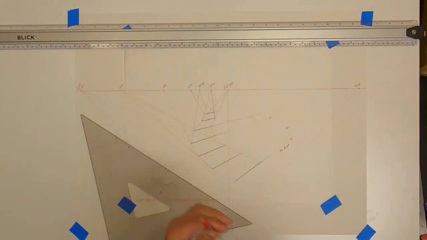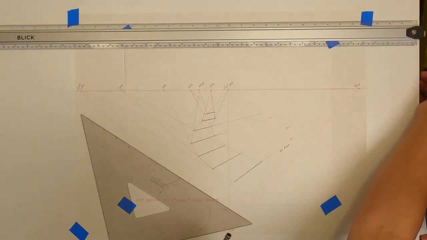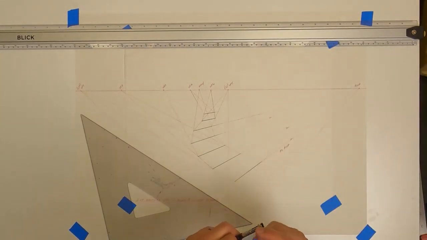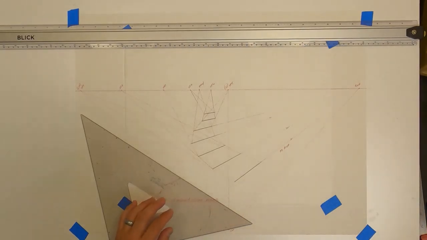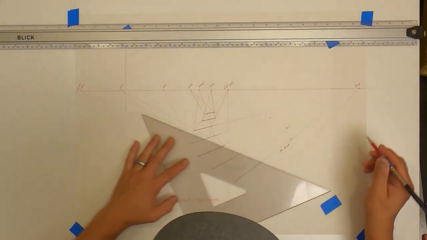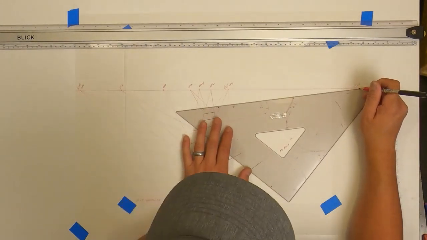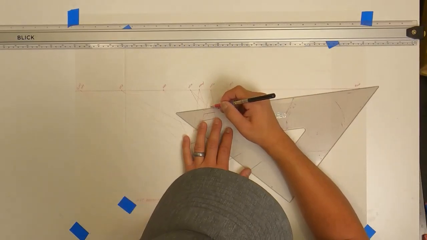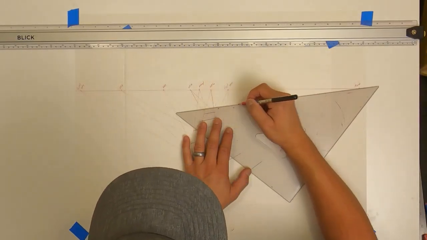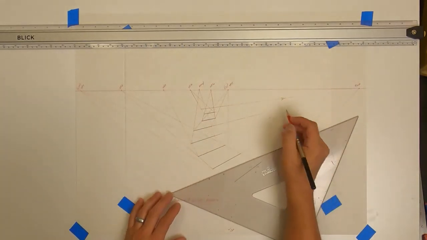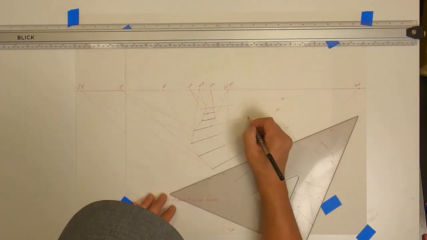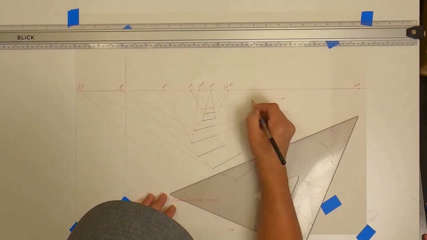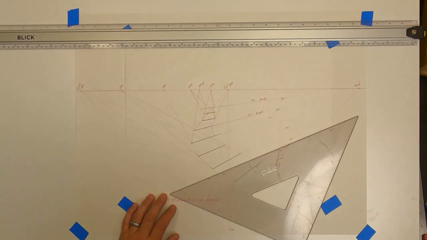Now with all these lines, I know it can be very, very confusing. So that's one of the reasons why we begin and end each plane, so we don't jump around. It makes it a little bit easier to organize our drawing and, of course, organize our thoughts. Okay, again, these are all going to the right vanishing point. Excellent.